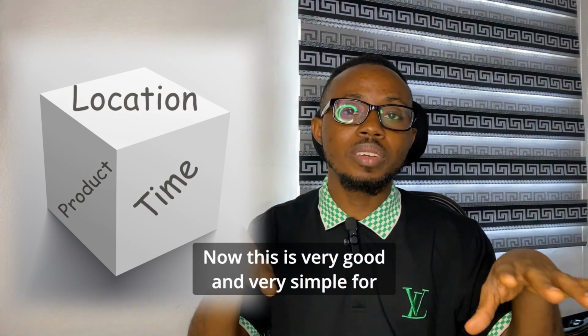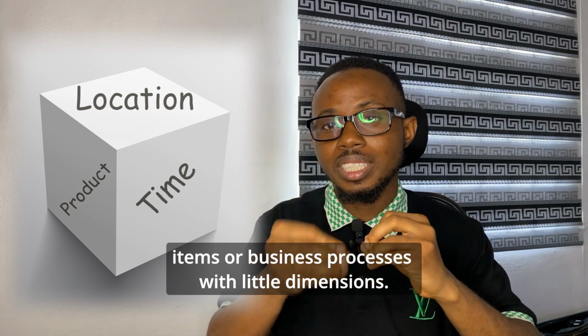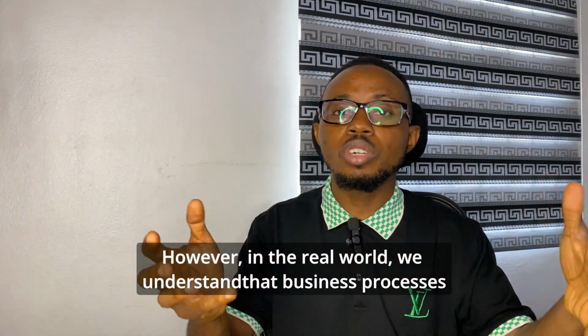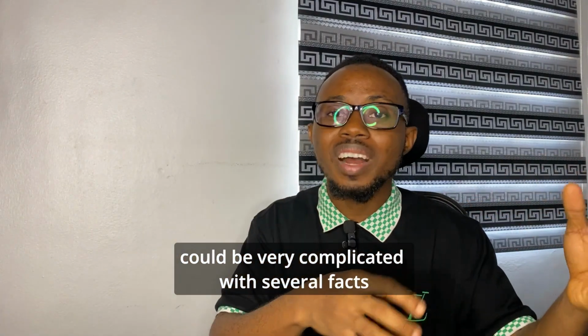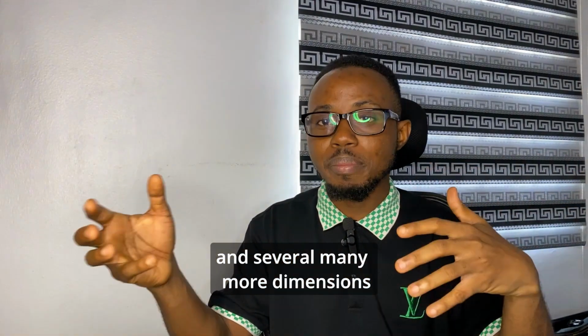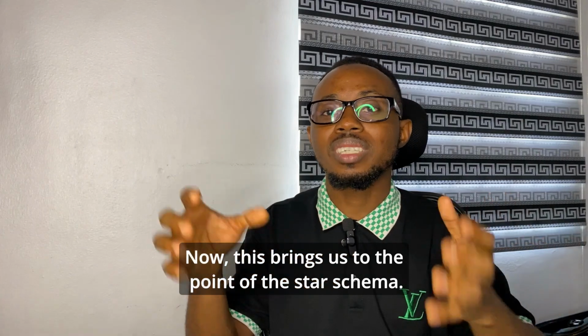Now, this is very good and very simple for business processes with few dimensions. However, in the real world, we understand that business processes could be very complicated with several facts and many more dimensions, and it will be difficult for you to visualize these things using a data cube. Now, this brings us to the point of the star schema.